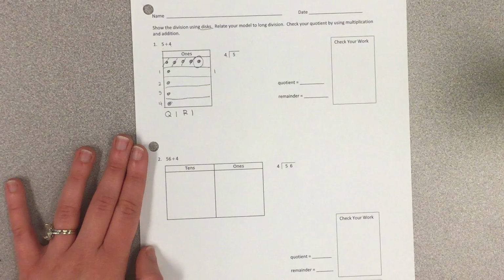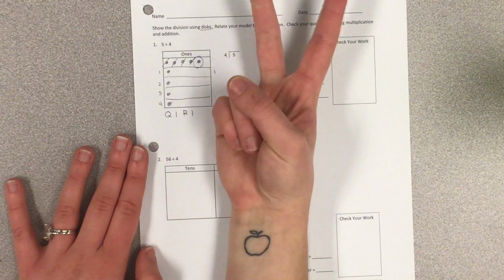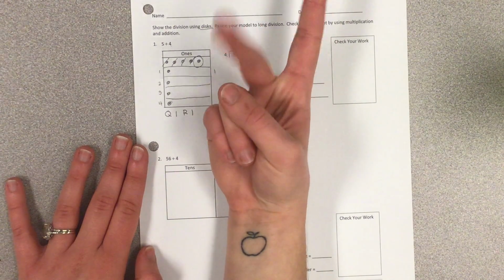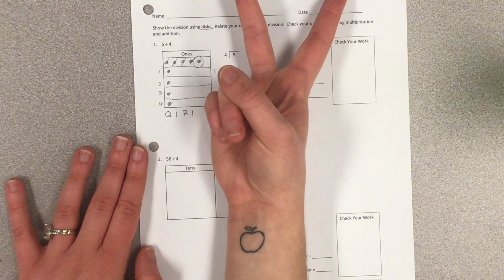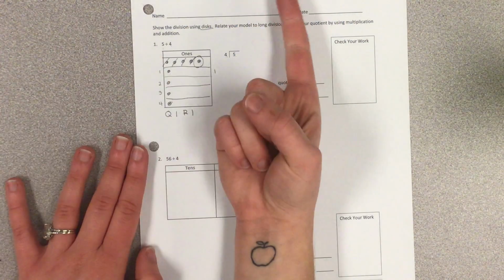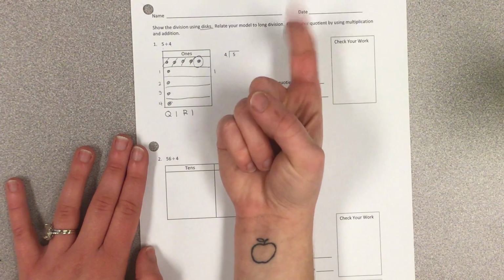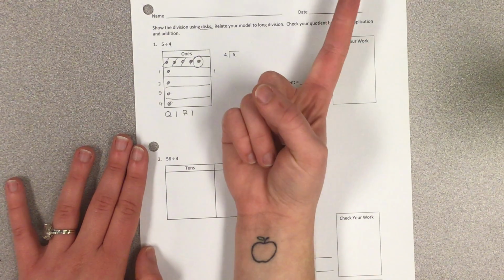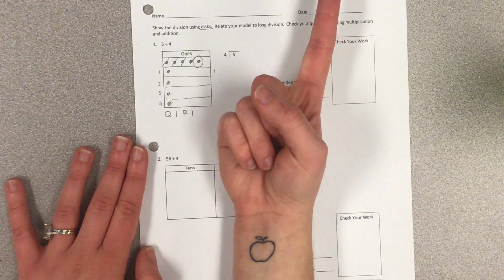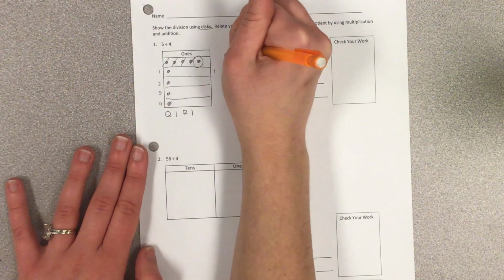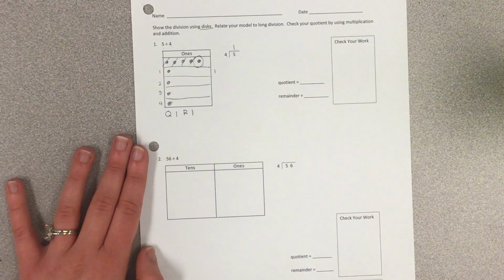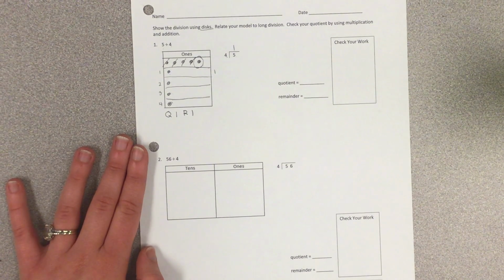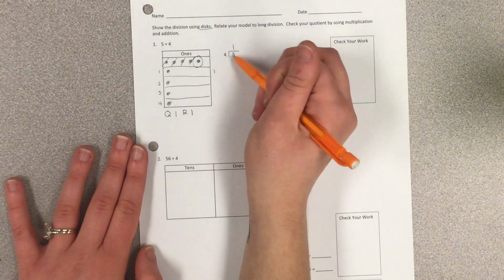If I count off by 4s, 4, 8, as soon as I get to that second group, I'm already going over. 8 is bigger than 5. 4, only one group is all that I can take out without going over. So when I divide, I can only take out one group. Divide, multiply, and subtract. All right, I divided.